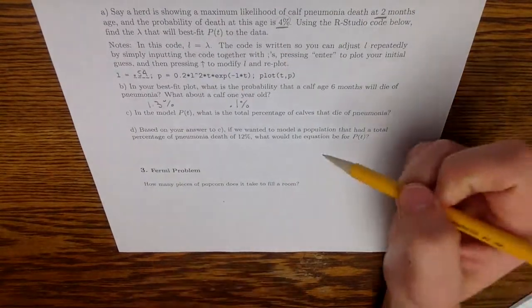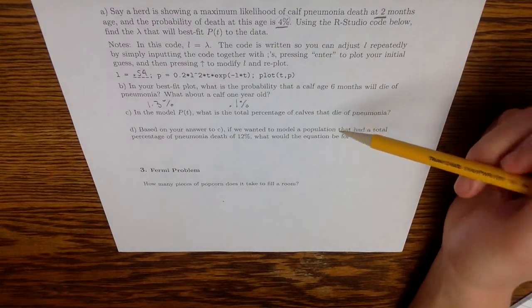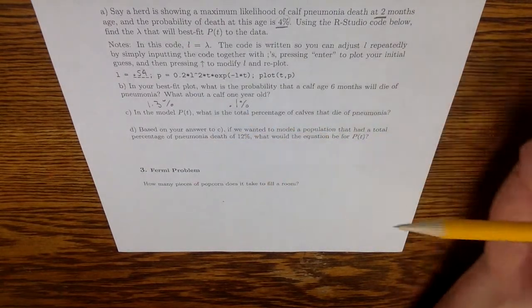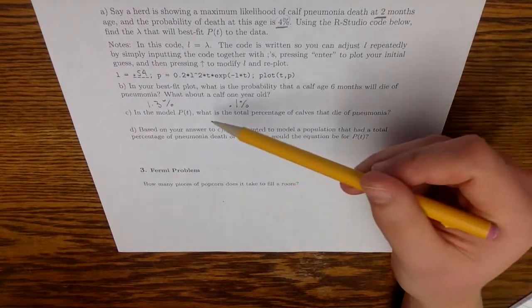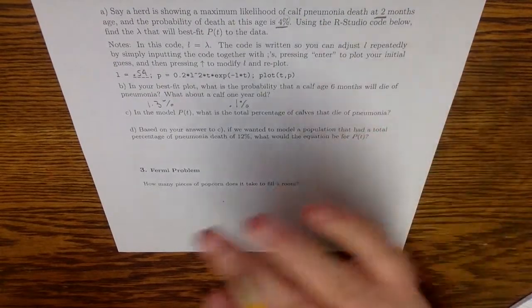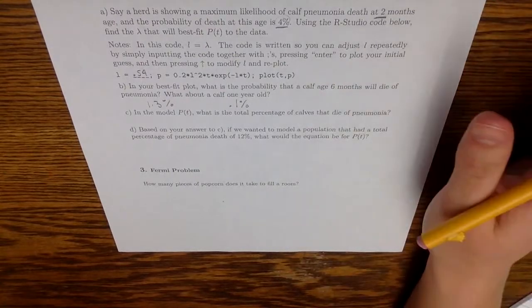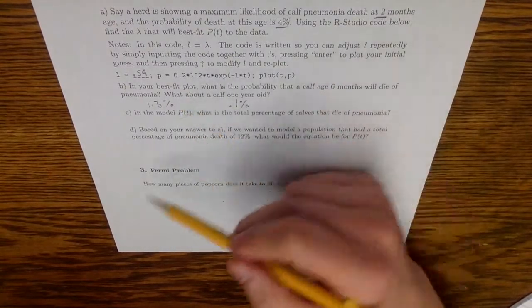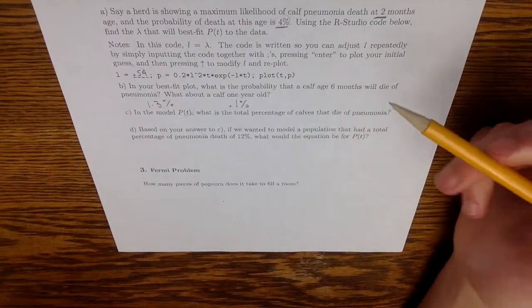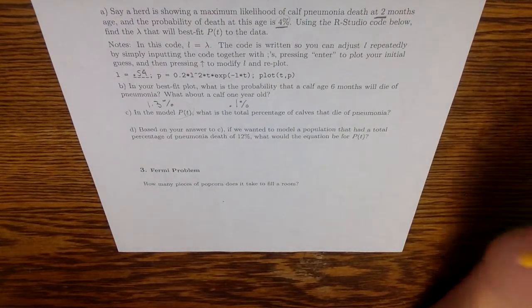Okay, part C asks us, in the model P of T, what is the total percentage of calves that die of pneumonia? So a lot of people had some interesting points for this question. So we do say, what is the total percentage of calves? But we actually intend, at any age, what is the total percent, or what is the probability? P of T is true for any T. So not only when calves become cows, we still count that. So we go on through their cow life, and we even go past that.